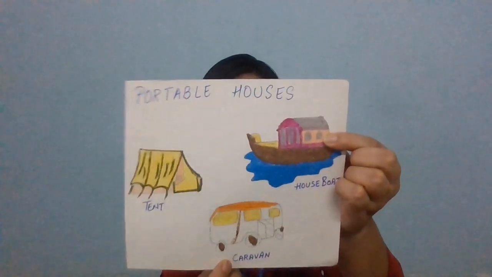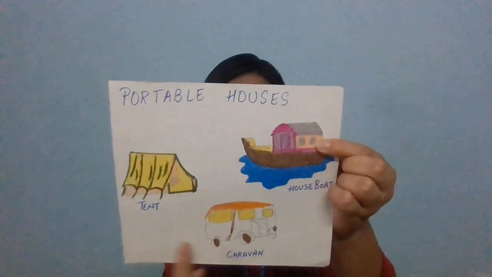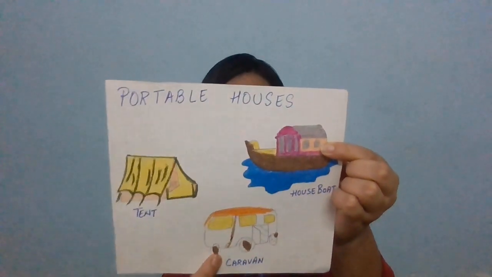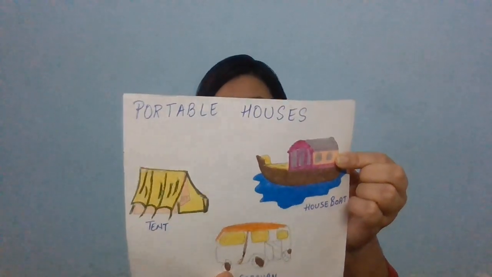Then comes caravan. Caravan, also known as houses on wheels. This kind of vehicle contains all the things which are required for us to live, and it can move from one place to another. Interesting? Yes. Make sure whatever type of house we are having, we have to maintain the cleanliness in this, right? All the types of houses should be clean enough, right?